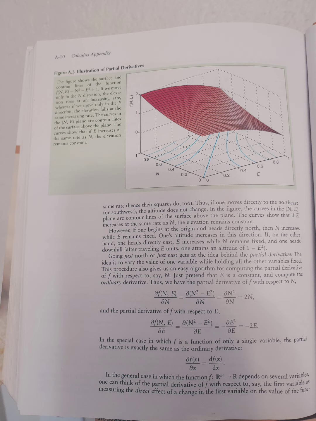Figure A.3, illustration of partial derivatives. The figure shows the surface and contour lines of the function f(N, E) = N² − E² + 1. If we move only in the N direction, the elevation rises at an increasing rate, whereas if we only move in the E direction, the elevation falls at the same increasing rate.